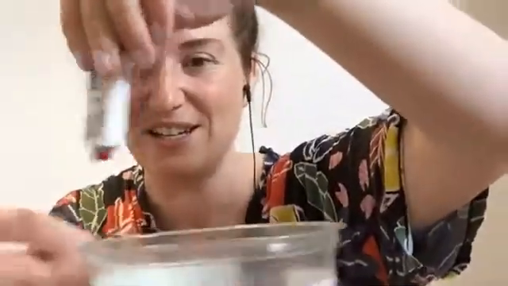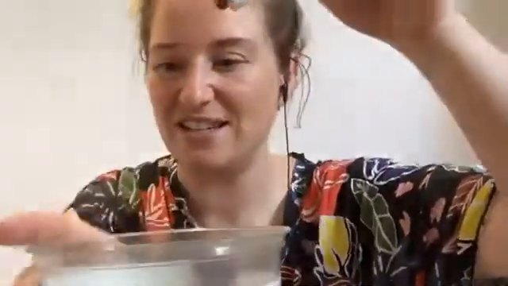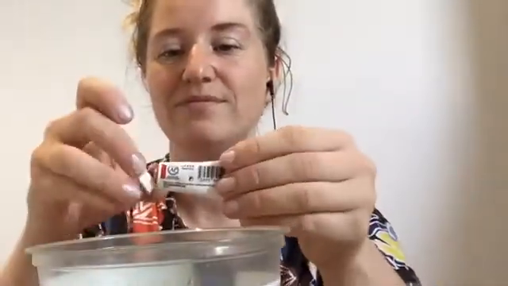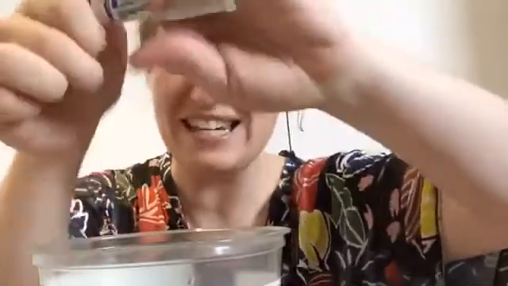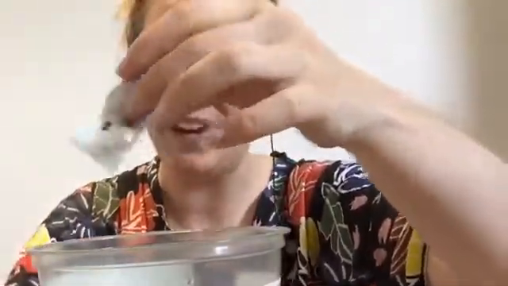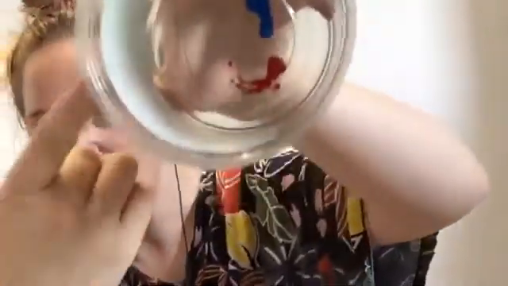Red paint. Squeeze. Red paint. Lid on. Twist. Next, I'm going to put the blue paint in the pot. Open. Squeeze. Blue paint.